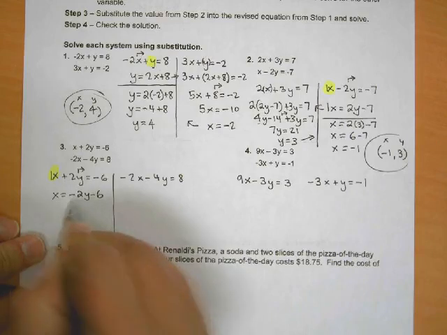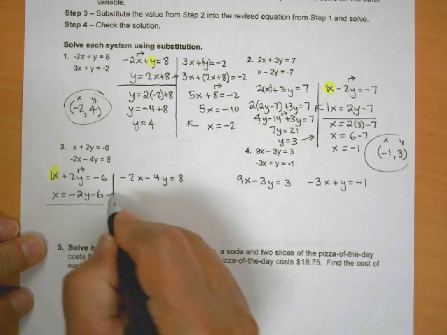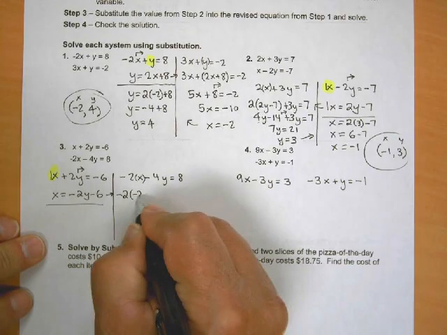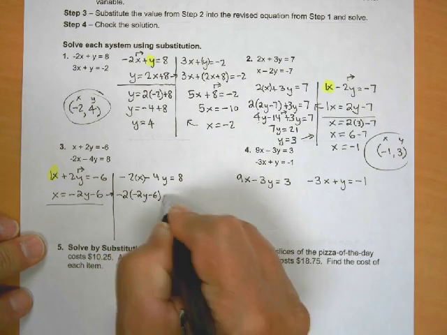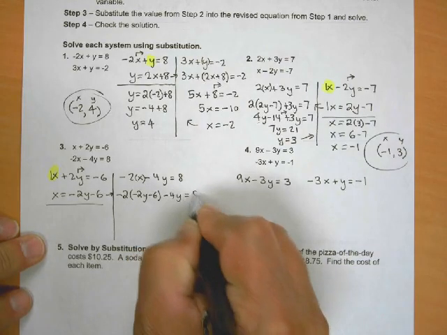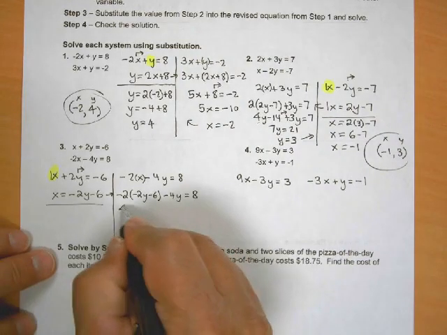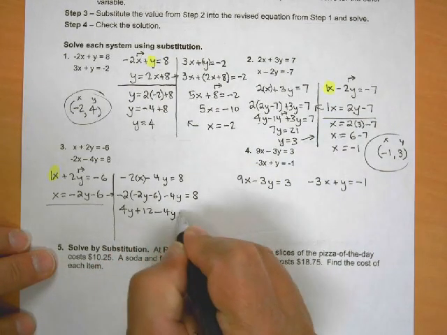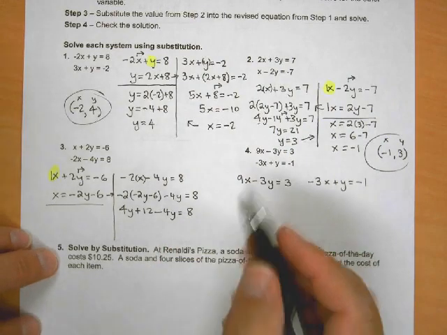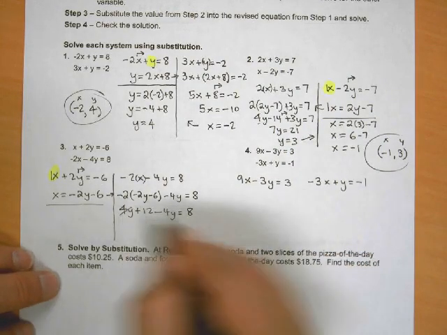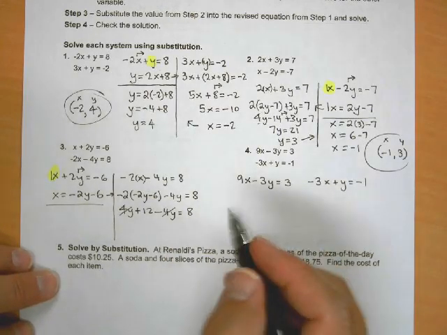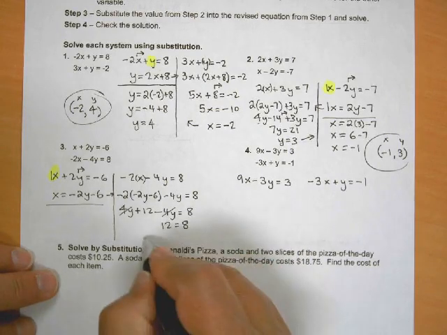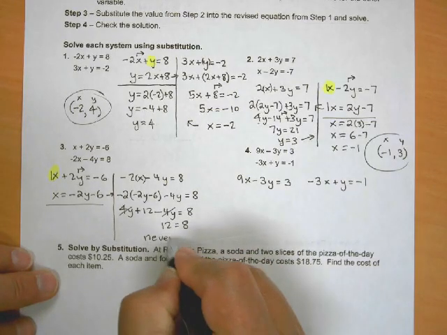And that expression, negative 2y minus 6, will substitute for the x, since they're equal. Okay, if you distribute here, you get 4y plus 12, and then the rest of it is minus 4y and equals 8. And this leads us to a little bit of a strange situation. These cancel off because they add up to 0 on the left side, so you get 12 equals 8. That expression is never true. That statement is just a false statement.